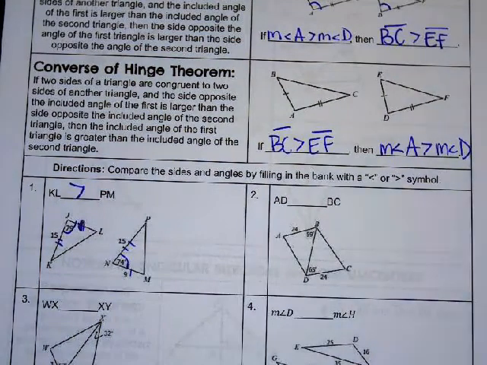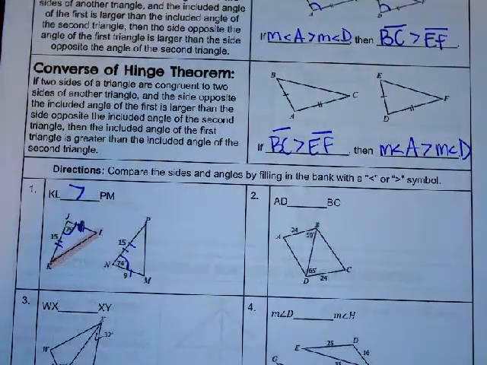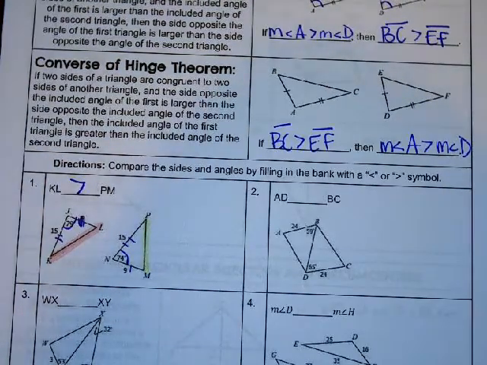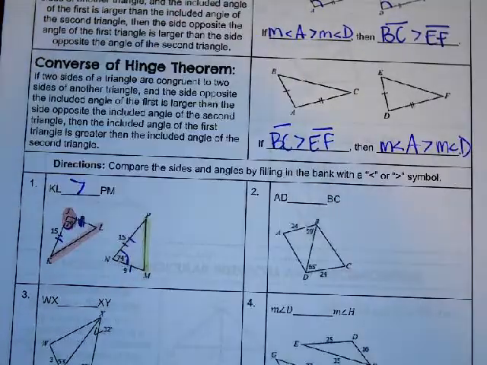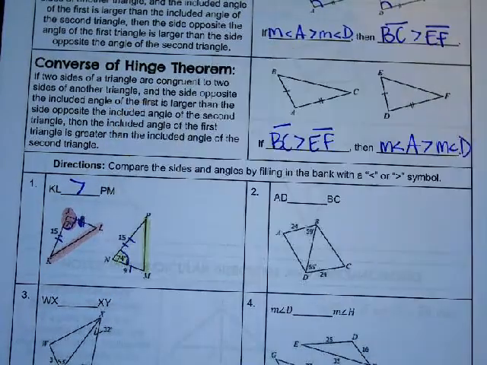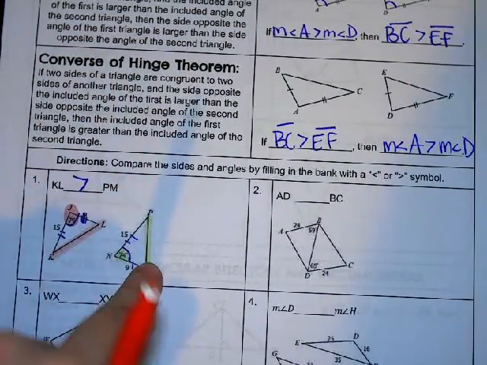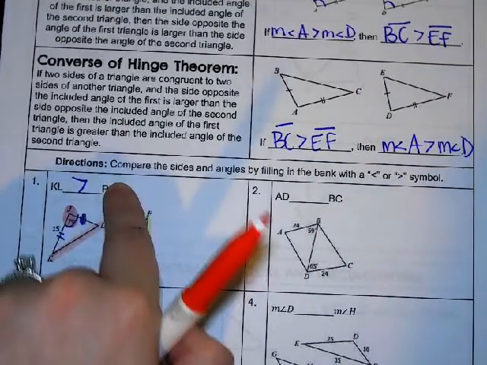If I were to do this with colors, because I know this is extremely confusing, here's KL in red. Here is PM in green, even though that looks kind of yellow. If I'm looking at these two, this angle is bigger. My dot's going to be bigger, so I can tell that it's bigger than this angle. If this angle is bigger than this angle, this side has to be bigger than this side. Therefore, KL is greater than PM.